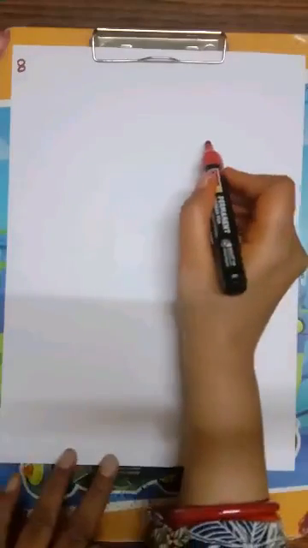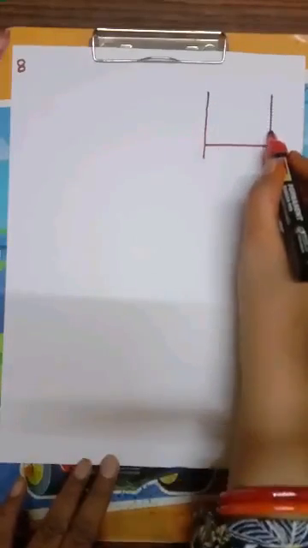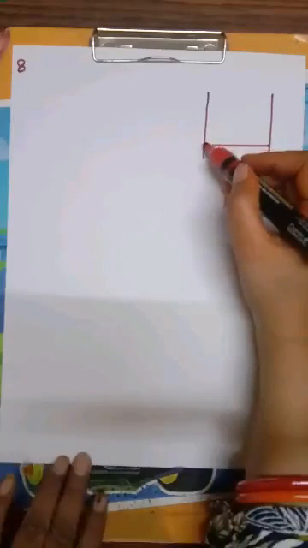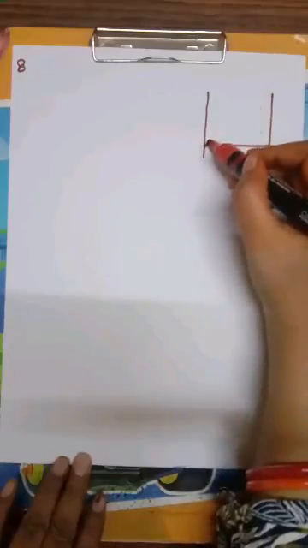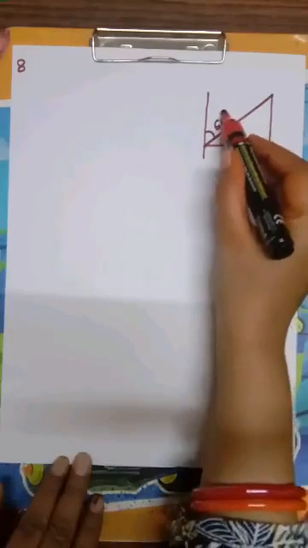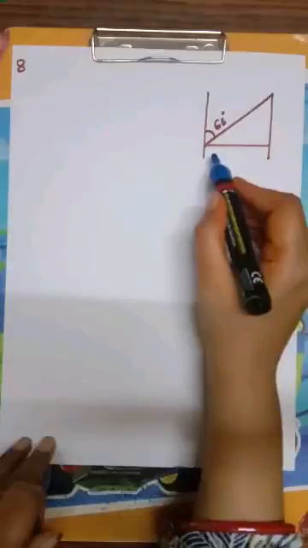See, this is the river. These are the two banks, that is दो किनारे है. Banks means किनारे of the river. A boat is traveling from one bank to the other bank, making an angle of 60 degrees. Is it clear? You have to find the width of the river.